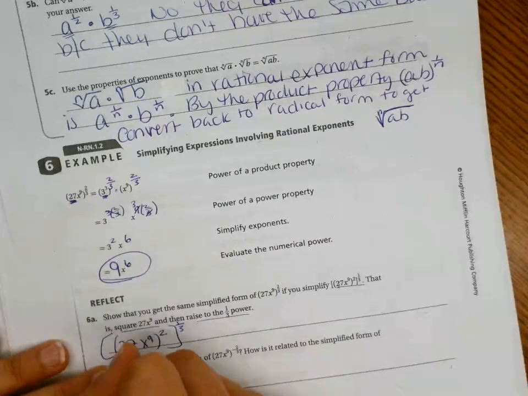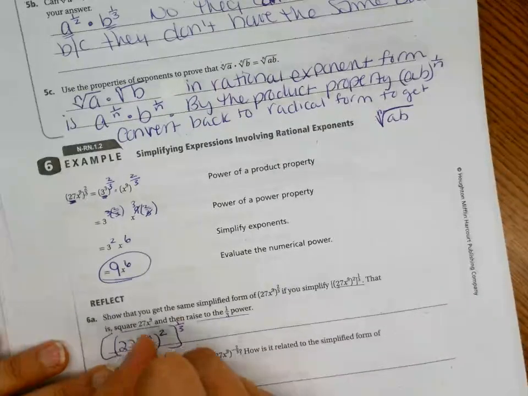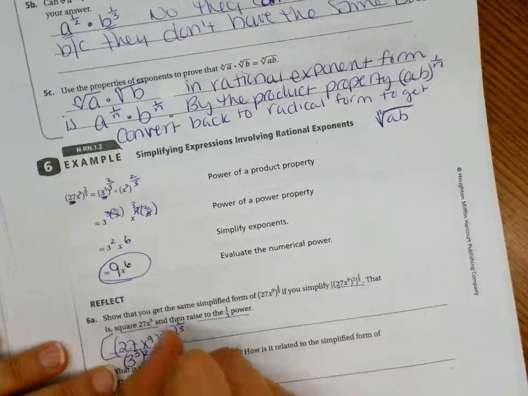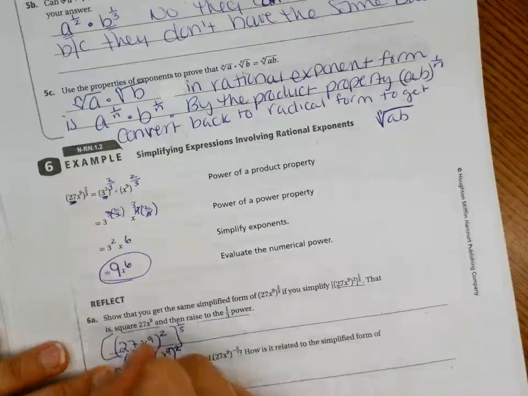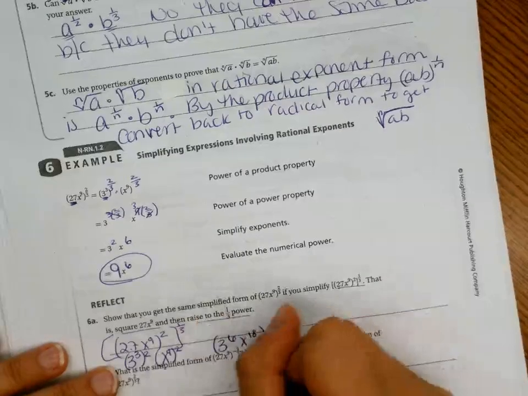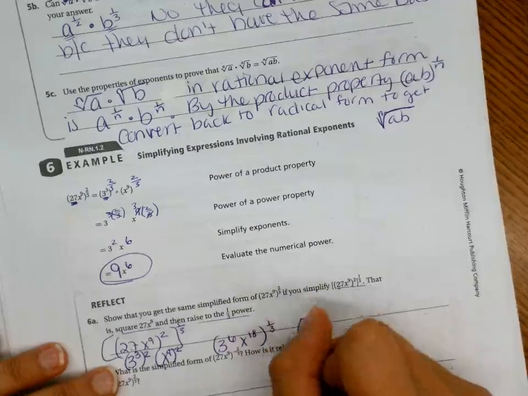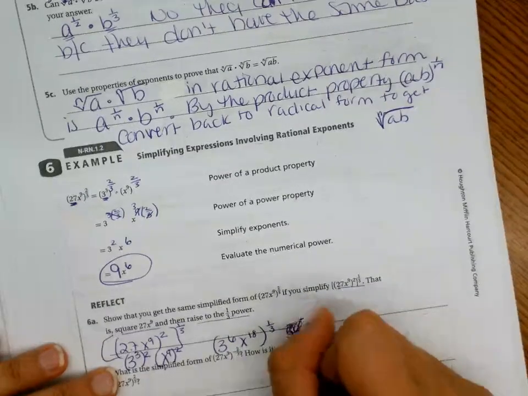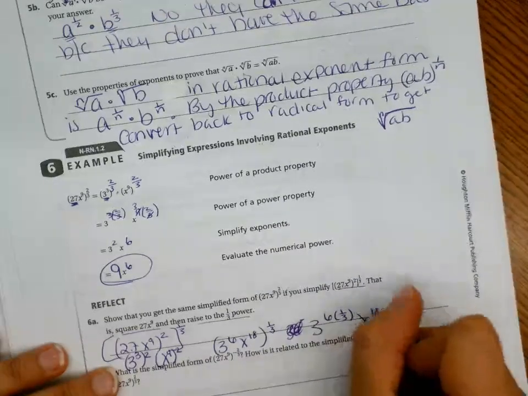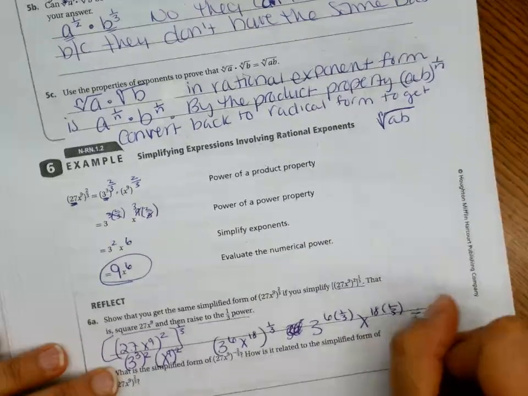Well, that right there, to do it without a calculator, is 3 to the 3rd, right? Squared. X to the 9th squared. So that's really 3 to the 6th, x to the 18. And then to the 1/3, that'd be 3 to the 6th times 1/3, x to the 18 times 1/3.